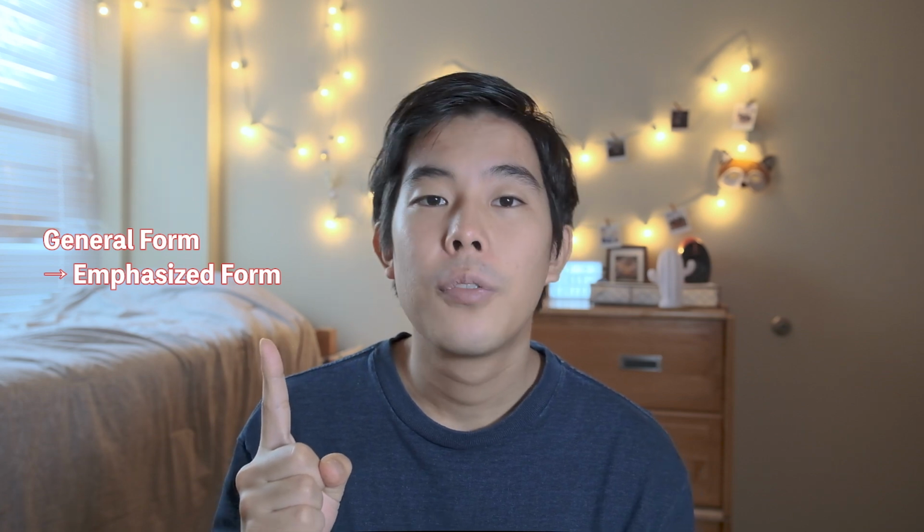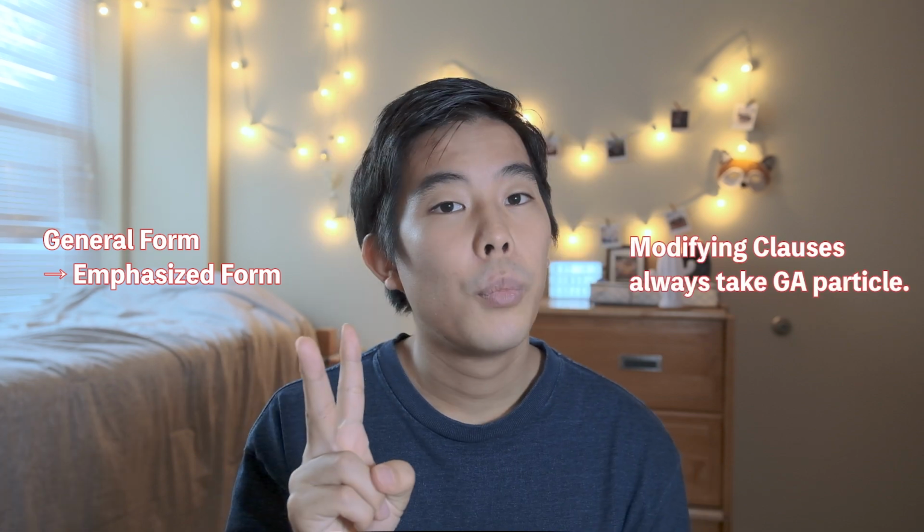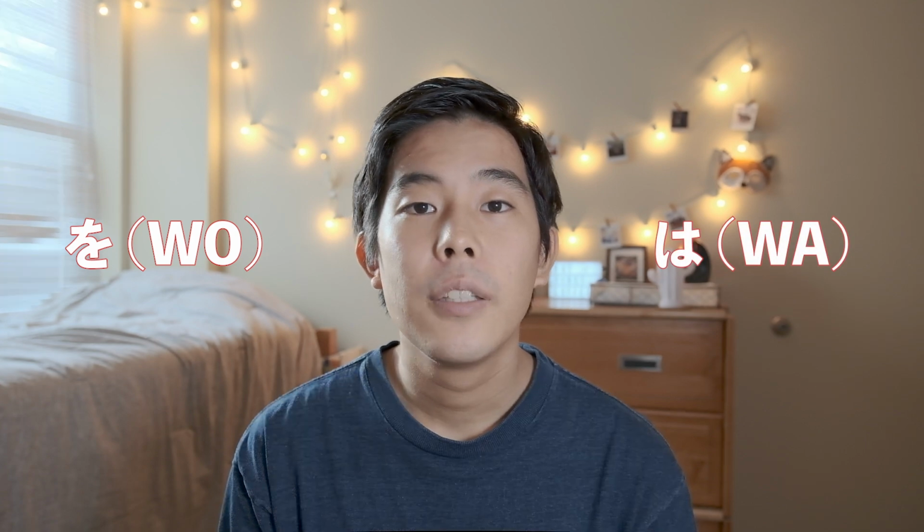So, between wa and ga, we have two cases. One, transforming the general form to the emphasized form, from wa to ga, or ga to wa. Two, modifying clauses always take ga. Speaking of general form and emphasized form, you will see this in other particles as well. For example, the wo particle and the wa particle with a transitive verb.